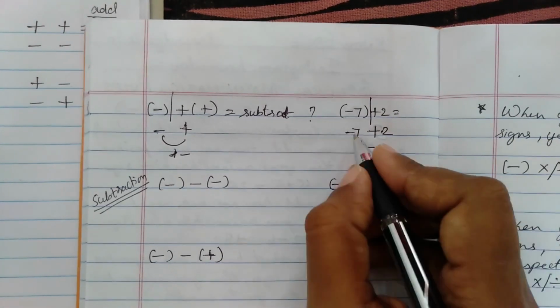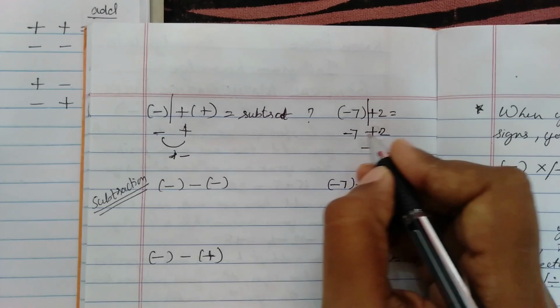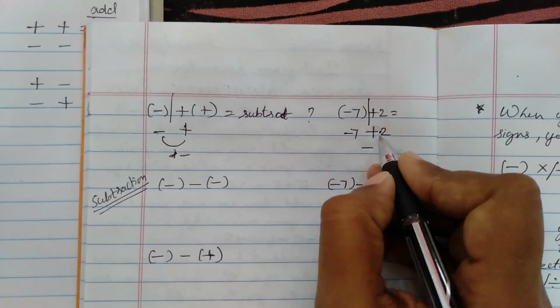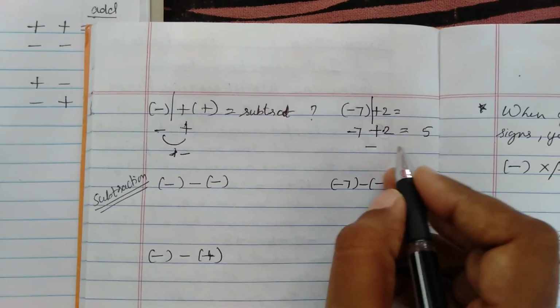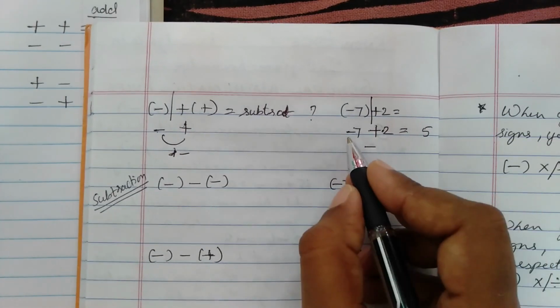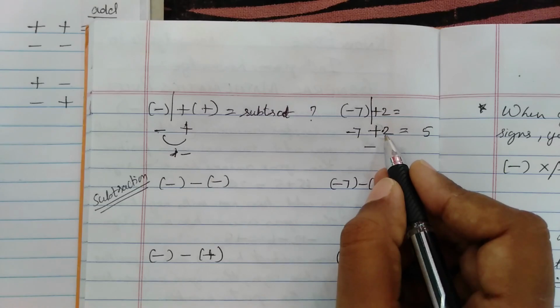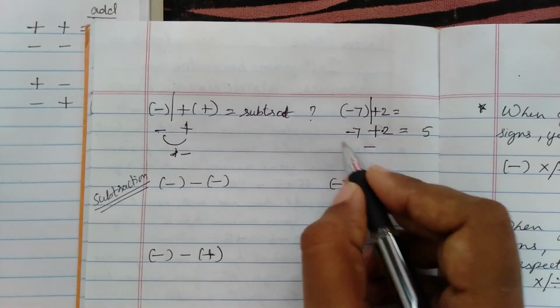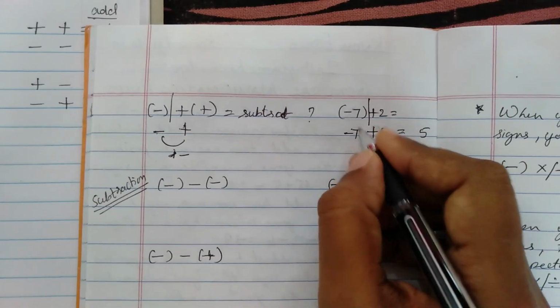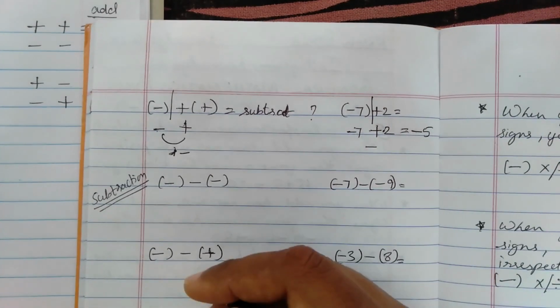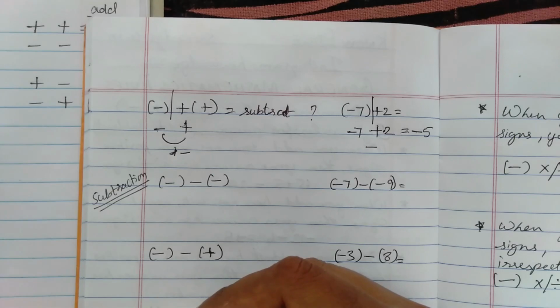So now you will have to subtract these numbers. 7 minus 2 is 5. And I told you that when you subtract two numbers with a mix of signs, then you will have to take the sign of the greater number. Now your greater number here is 7. So the sign of the greater number 7 is minus. So you will write minus 5 over here. Got it?